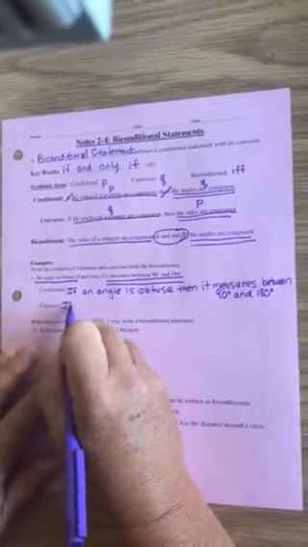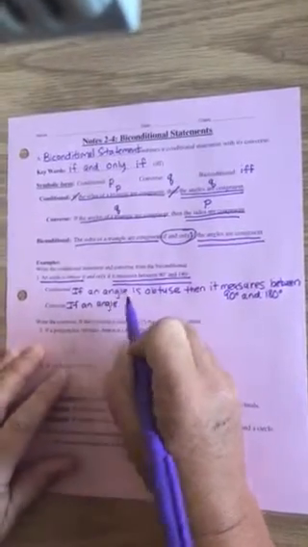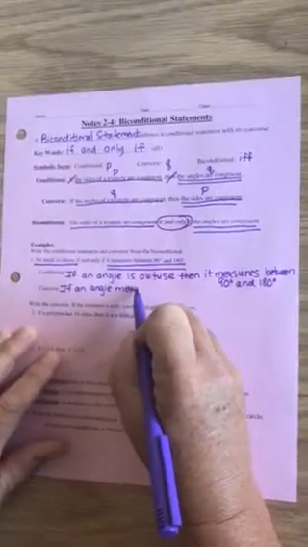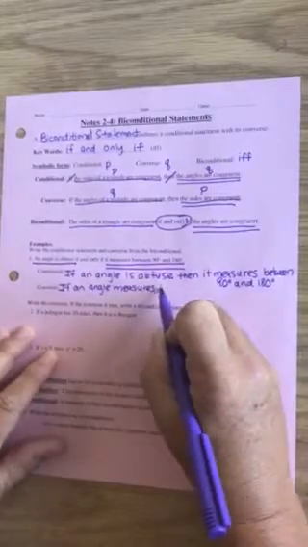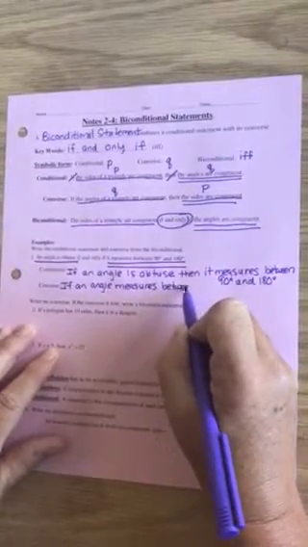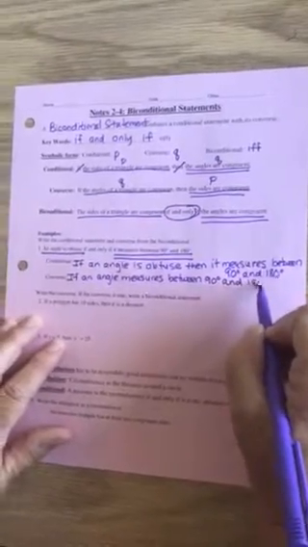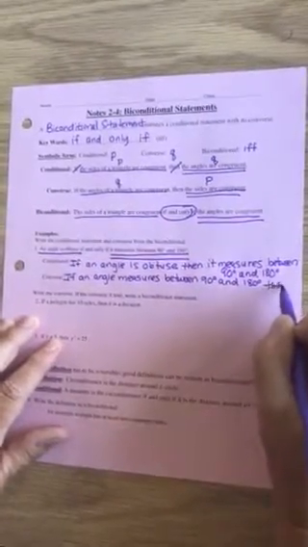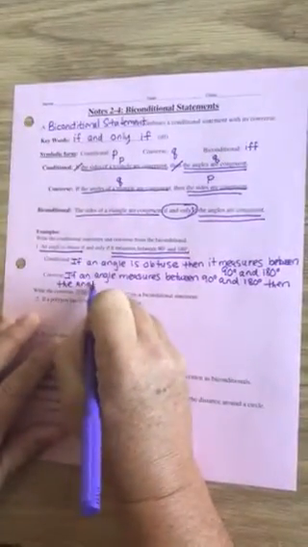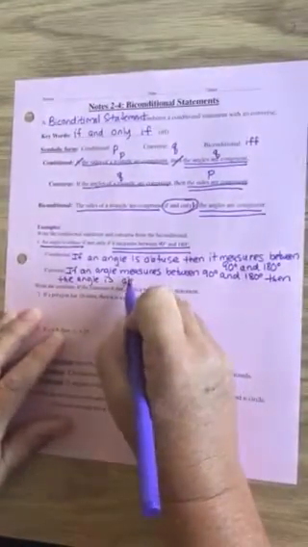The converse of that is: if an angle measures between 90 and 180 degrees, then the angle is obtuse.